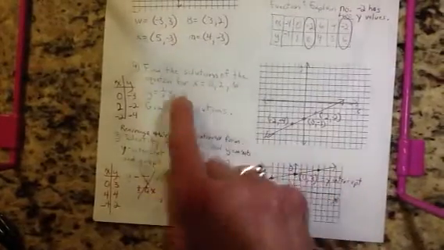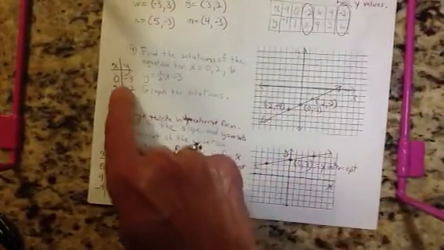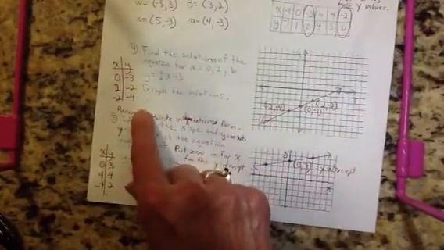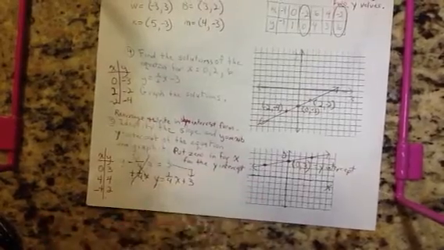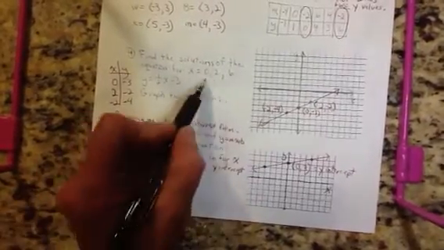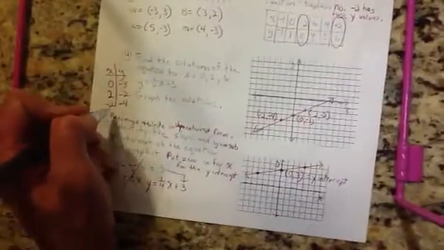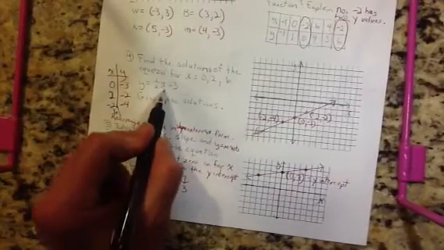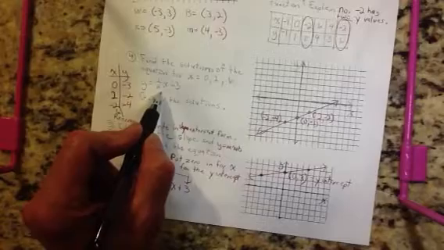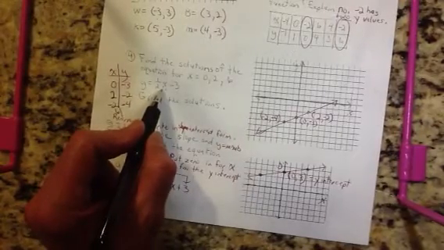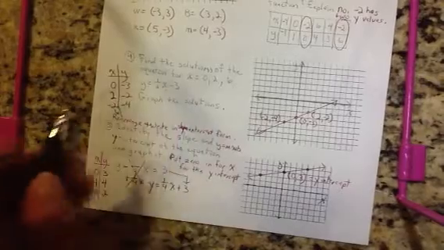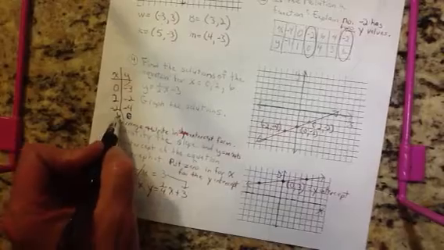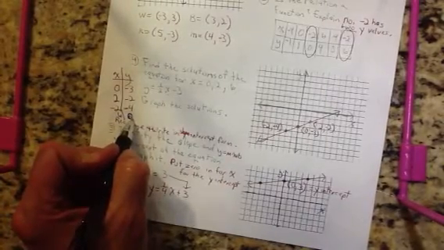Okay, find the solution of the equation here. I put in some, and then when x is 0, 2, and 6, I messed up. X is 0, 2, and 6. I needed to put 6 in here also, so I'll just do it real quick. 6 times 1/2, well, that would be 3. 3 minus 3 would be 0. Okay, and what is that? That's the x-intercept when y is 0.